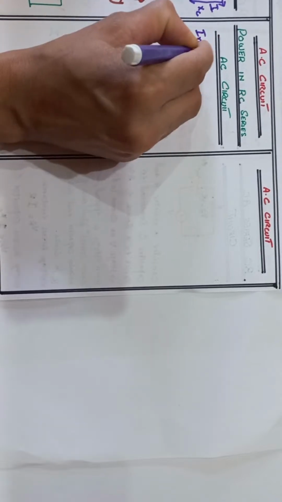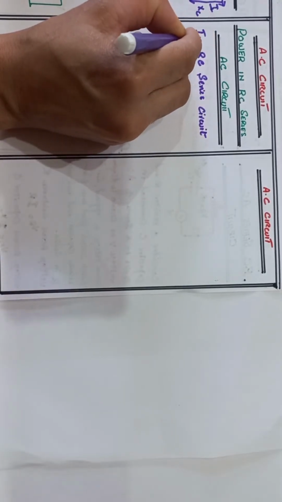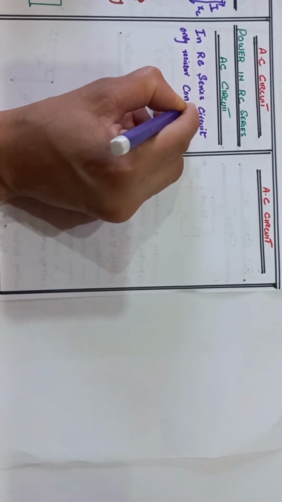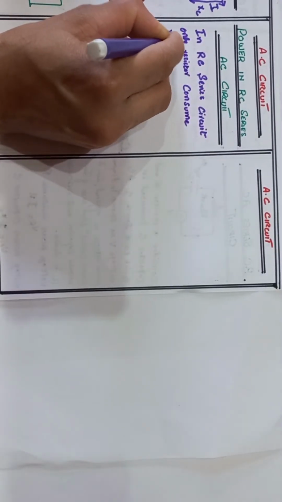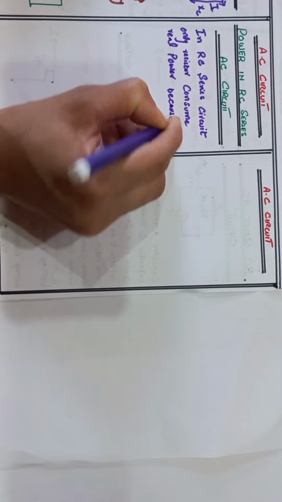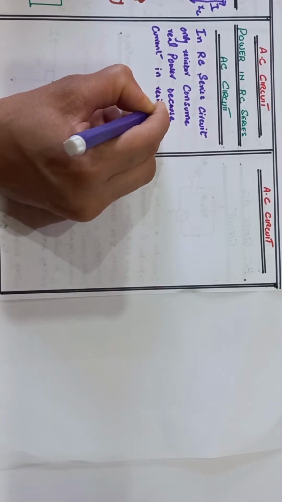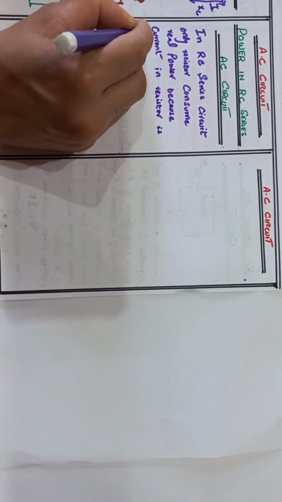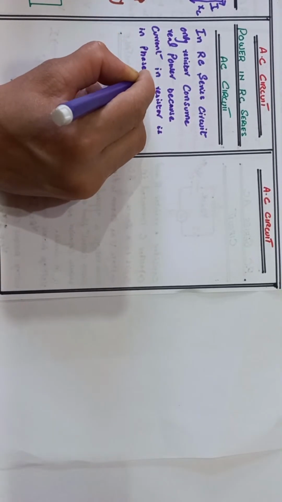Here we write that in RC series circuit only the resistor consumes real power because the current in the resistor is in phase with the voltage.